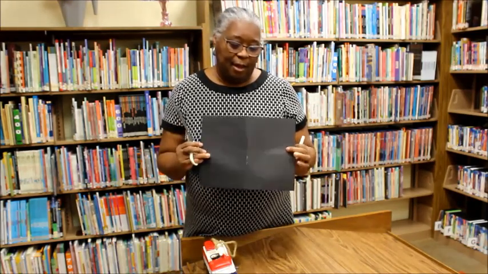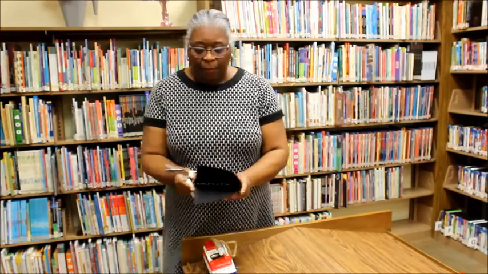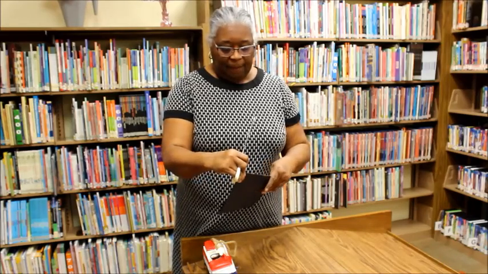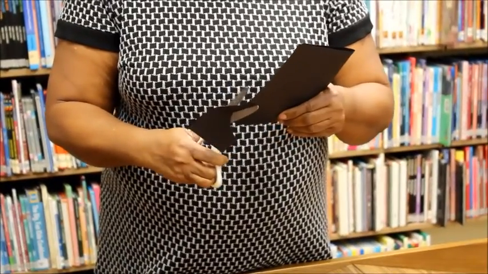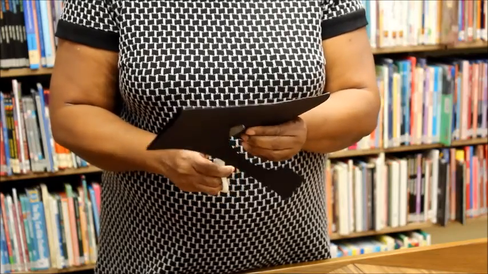Good morning, boys and girls. I guess you wonder, why does Ms. Rose have this black piece of construction paper in her hand? Well, I want you to guess what we're going to be talking about today. So I have a piece of construction paper and I have scissors, and I'm going to cut a shape because this shape is found on all forms of this.